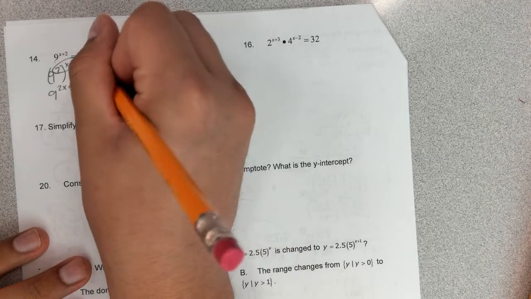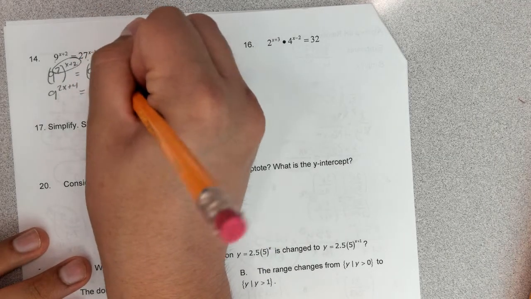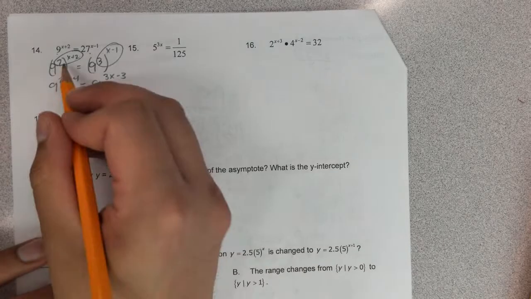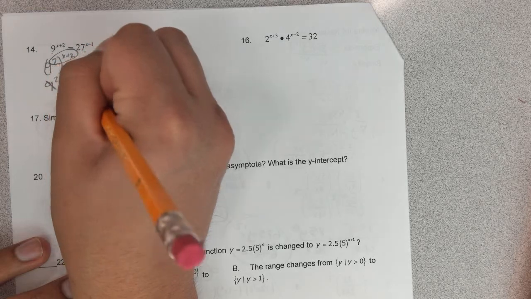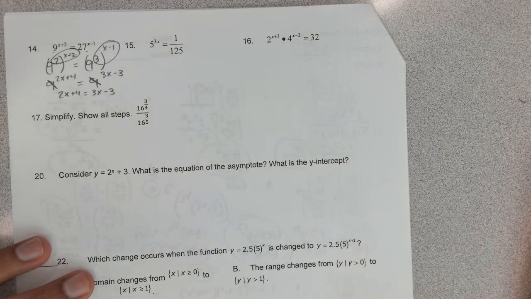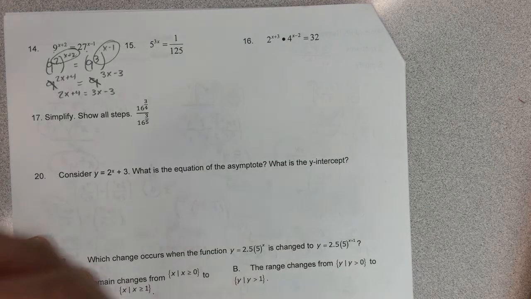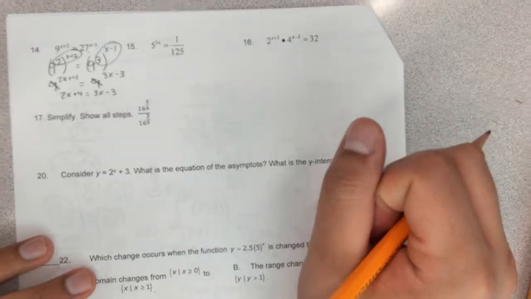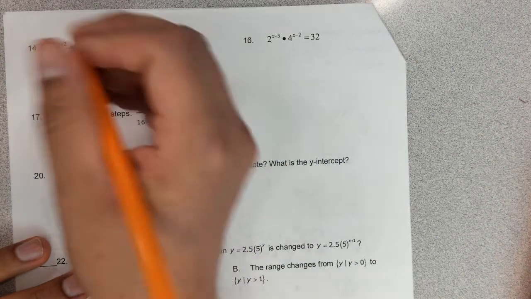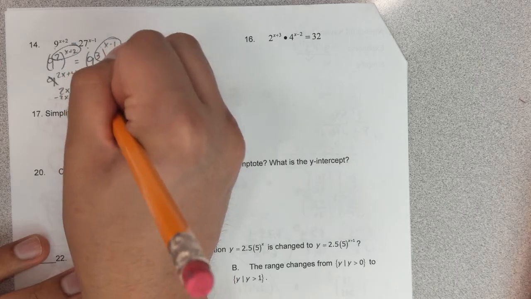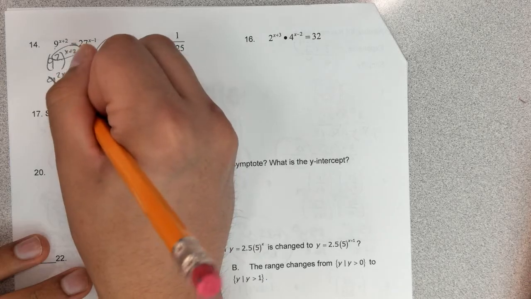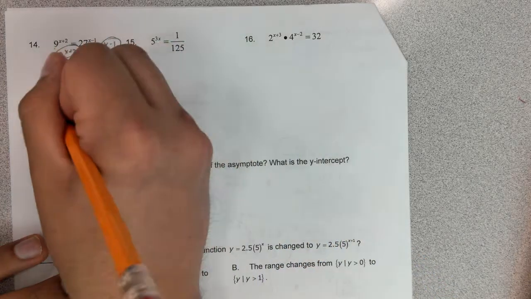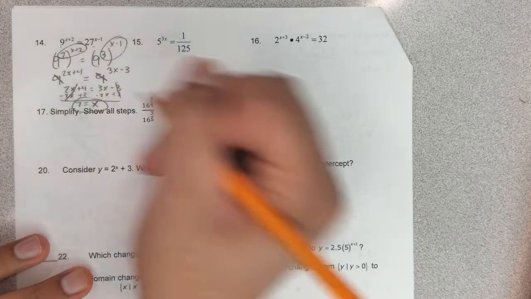Same thing on this side. 3 times x minus 1 makes 3x minus 3. Alright, so be careful with this multiplication. Now drop your 9's. Alright, let's get the x's on one side, the numbers on the other side. So I'm going to move my 2x just to keep the x positive. Alright, that goes away. I'm going to move this 3, so add 3. Alright, so we get 7 equals 1x, or x equals 7.